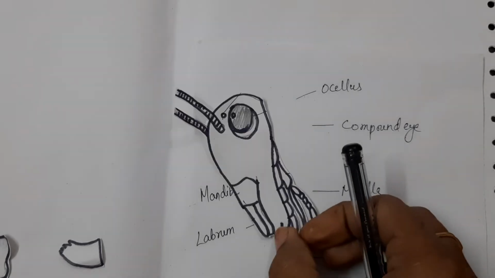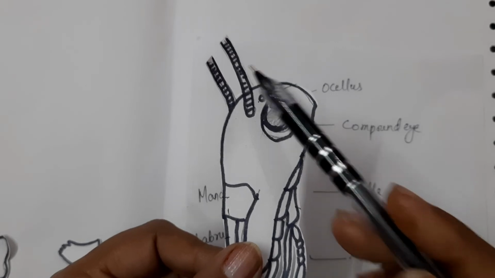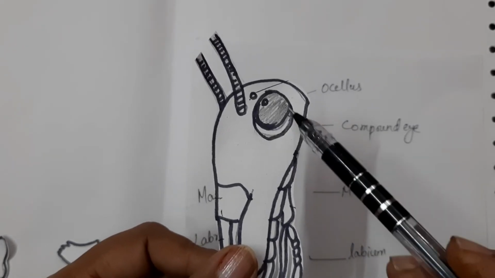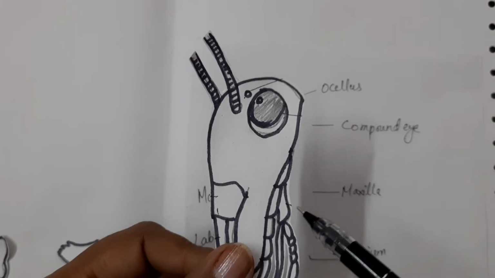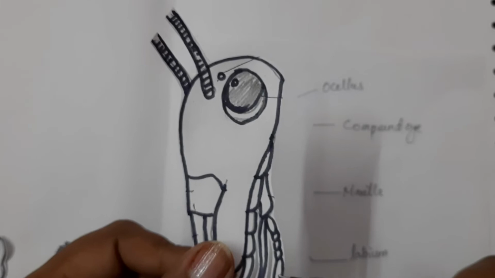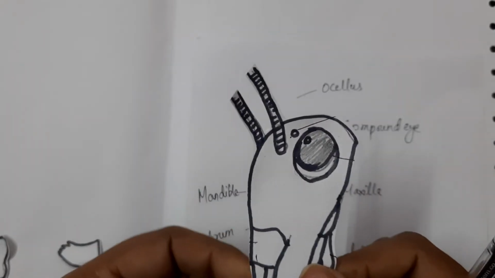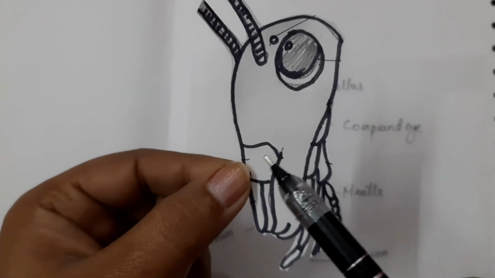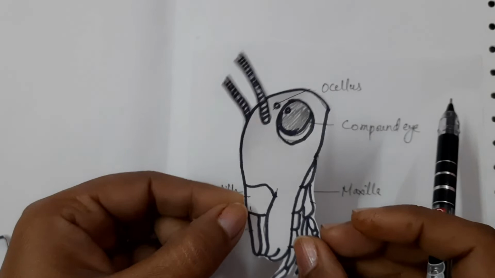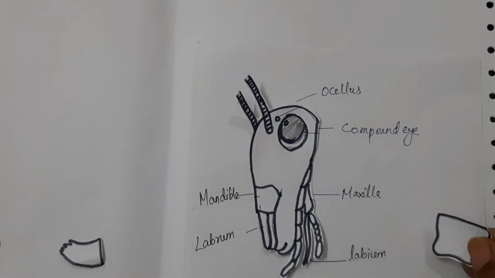Now I'll just lift this one. This is the antenna. The small spot is the ocellus. Then this one is the compound eye. This is the maxilla here. This is the labrum. This is the labium. This part is the mandible, then labrum. So these all are the mouth parts of the cockroach.